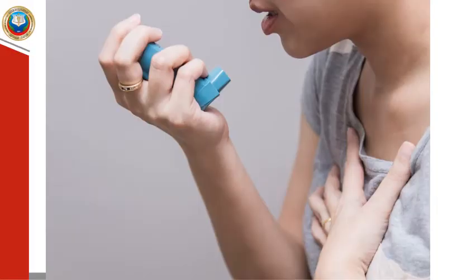In this picture, we see a patient suffering from respiratory distress and taking an inhaler. This is an asthmatic patient. Asthma is one type of hypersensitivity reaction. It's usually related to what is called hypersensitivity type 1 reaction.